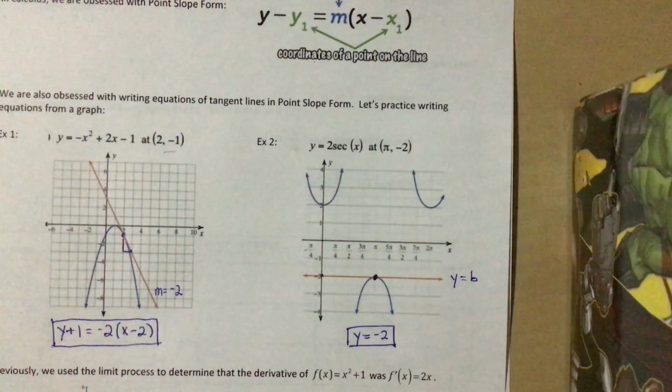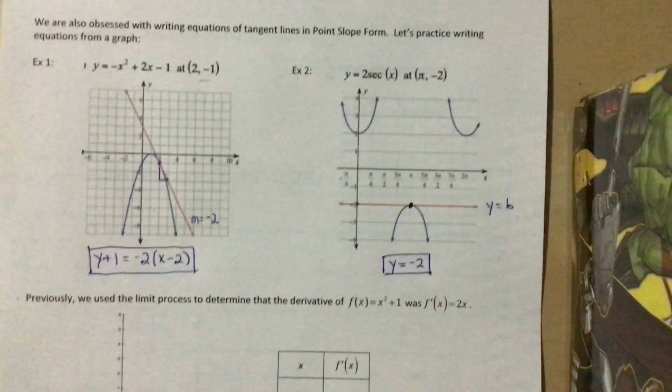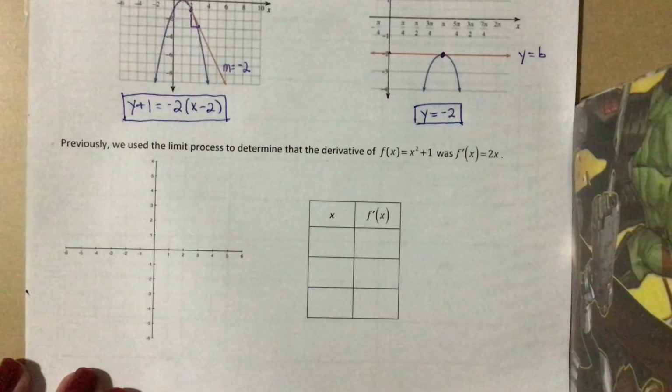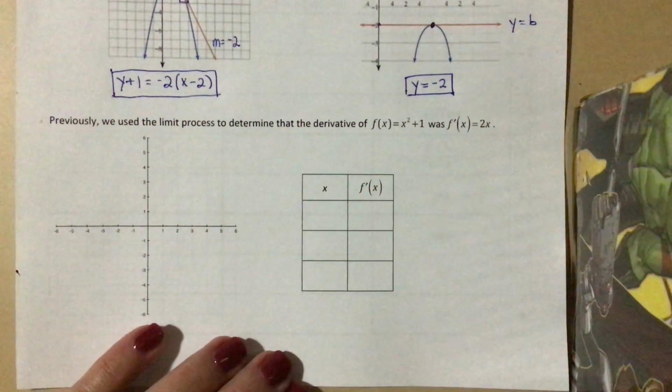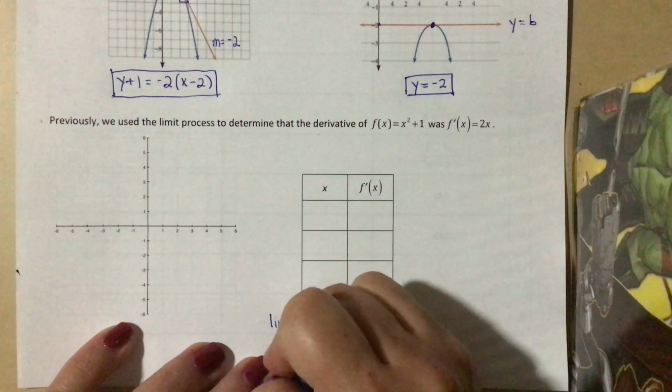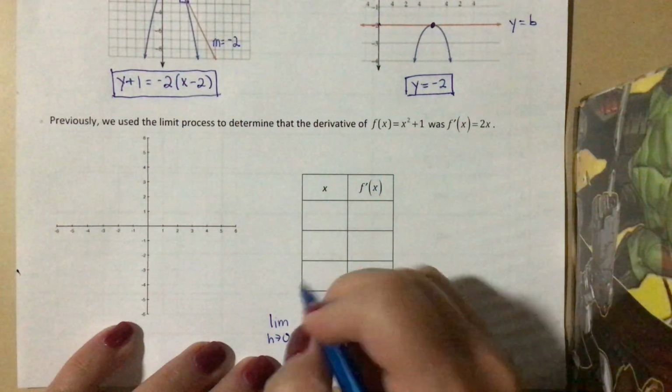Okay? So let's start to try to tie some ideas together from the other day. The other day we looked at the limit definition of a derivative. So we took the limit as h approaches 0 of this function right here.